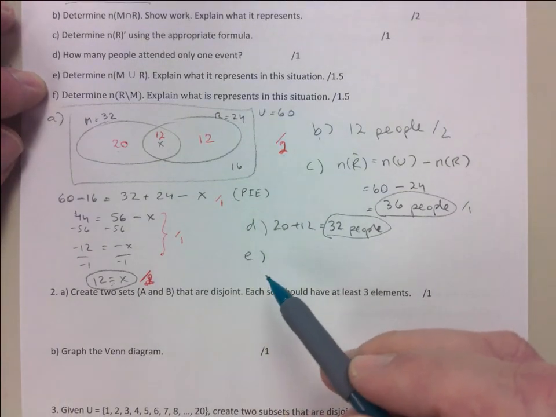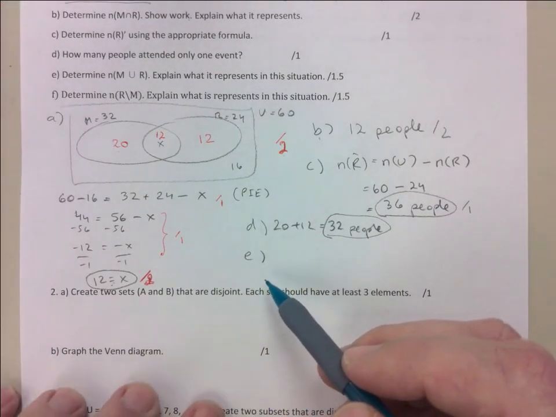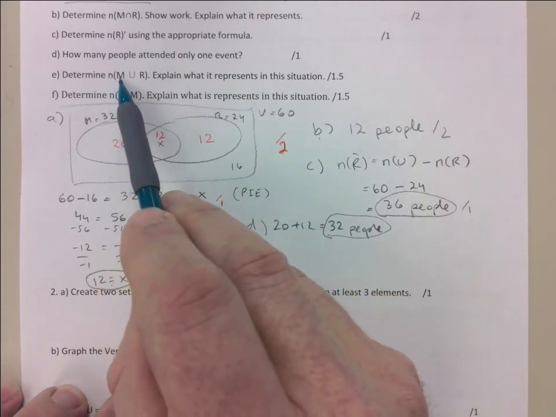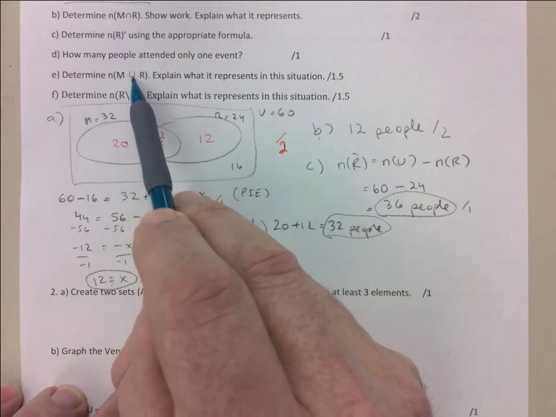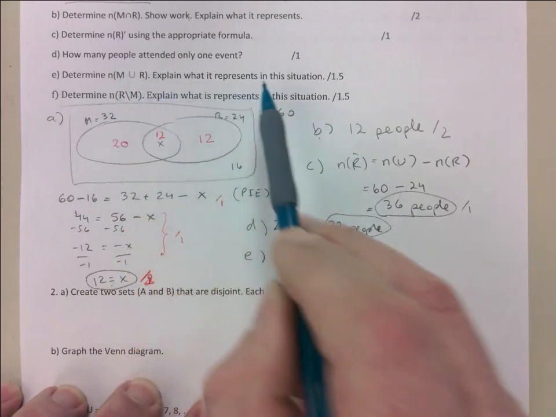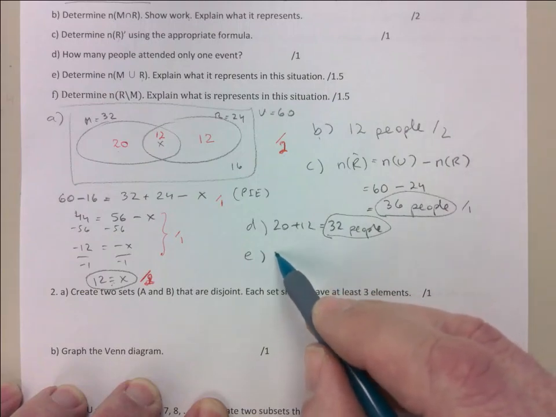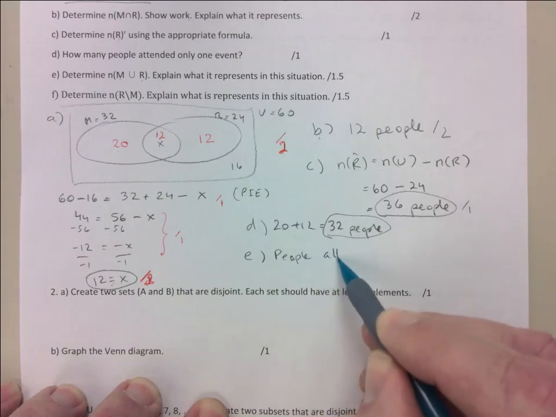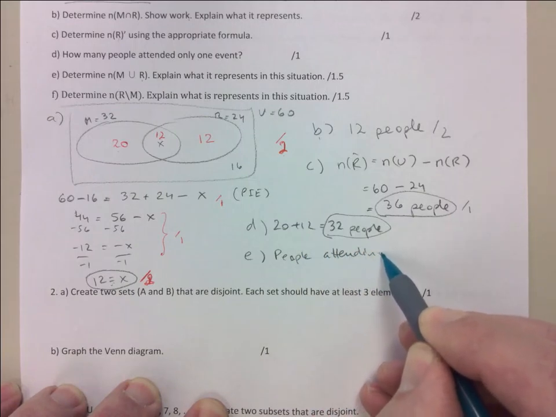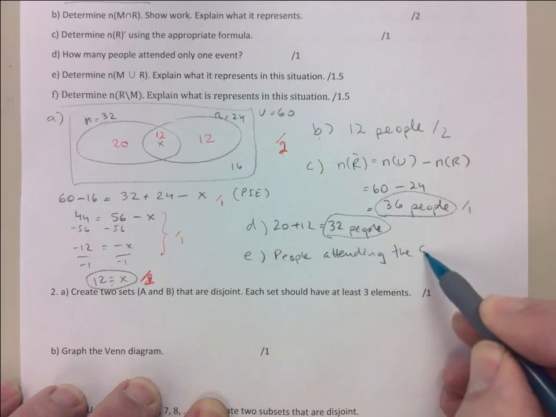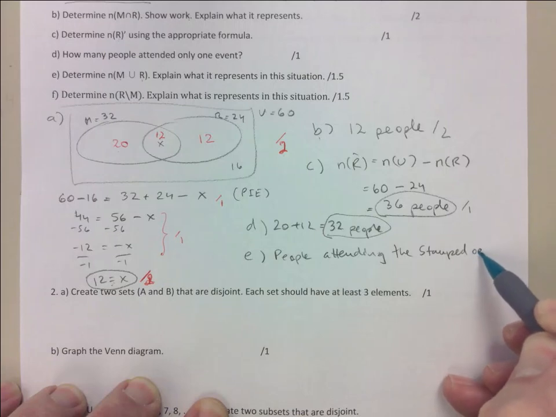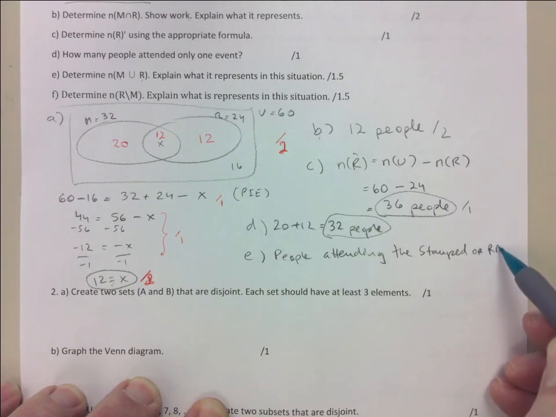E, it's asking for the union of M and R, like unite them. So it's the number of people attending the Morris Stampede or Red River X. Explain what it means in this case. So I will say that people attending the Stampede or Red River X. Okay.